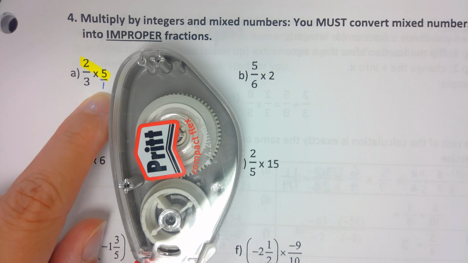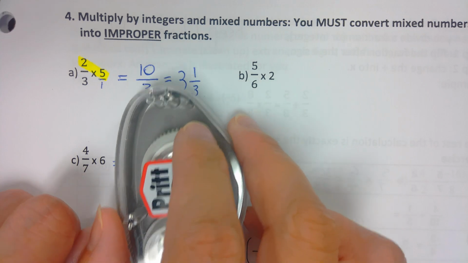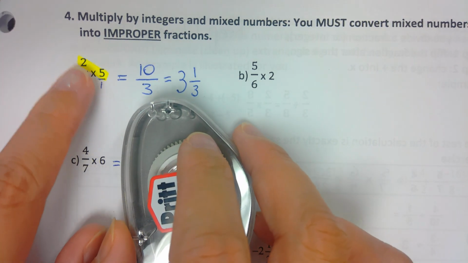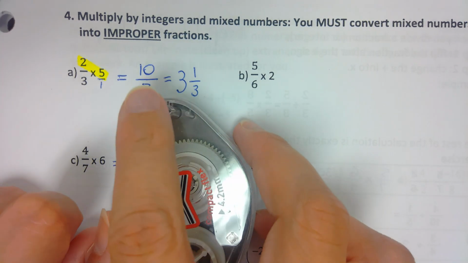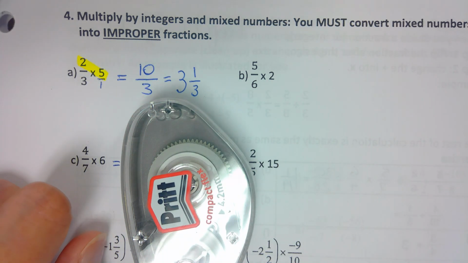So 5, you can always put it over 1 to make it a fraction. Then it will be just like the last example where you multiply top to top, bottom to bottom. So that's why 2/3 times 5 is the same as just multiplying the top, which is 10/3. And then changing it into a mixed number, you get 3 1/3.